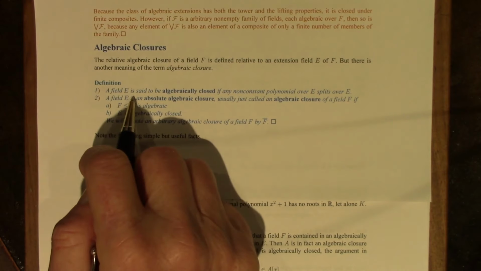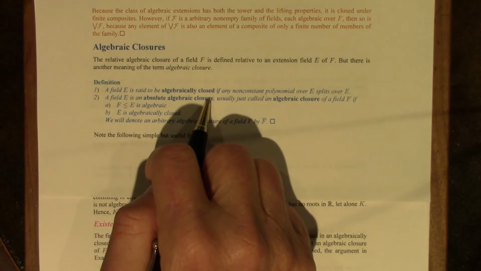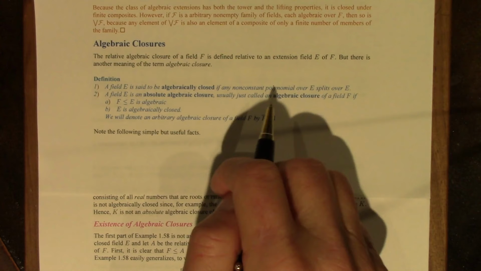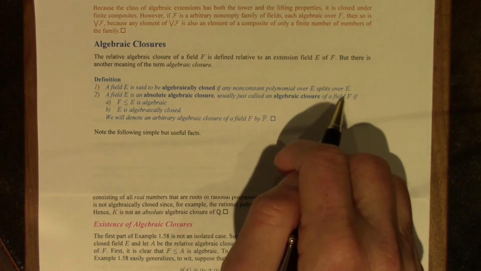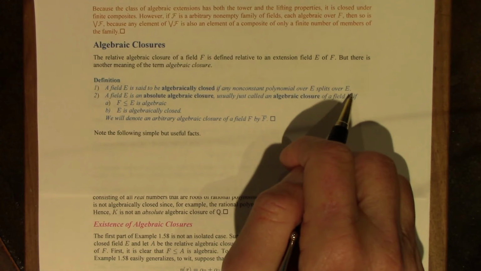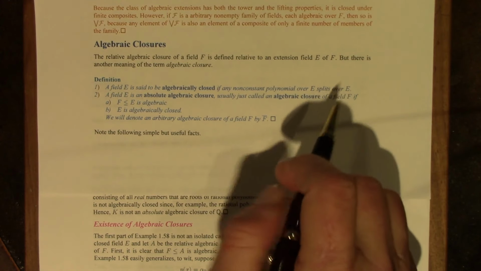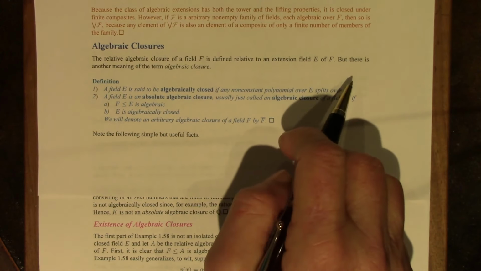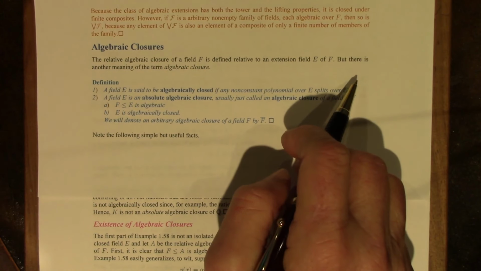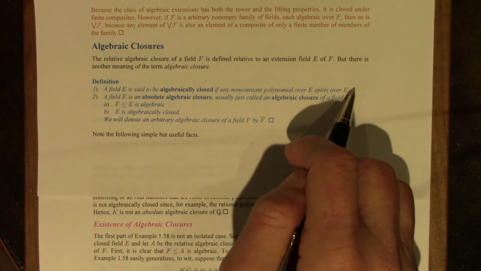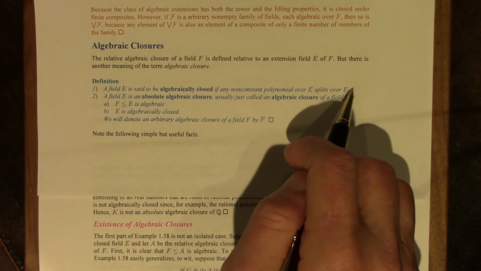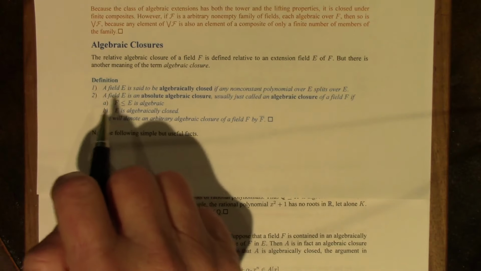A field E is said to be algebraically closed if any non-constant polynomial over E splits over E. You may know the famous result that the complex field is algebraically closed. Every complex polynomial splits. It has the full set of roots in the complex field.